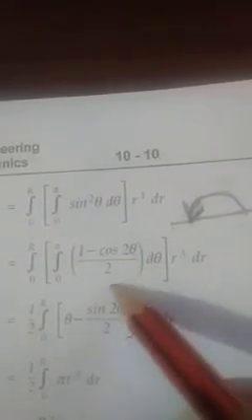Sin square theta: using the cos 2 theta formula, sin square theta is equal to 1 minus cos 2 theta divided by 2. It is a direct trigonometric formula, so I'm using it. Previously I have done this, but if you want, I will write it once again. See here, cos 2 theta is equal to 1 minus 2 sin square theta. I need sin square.